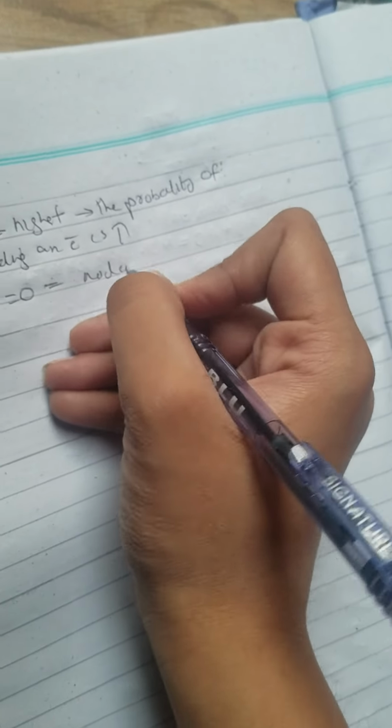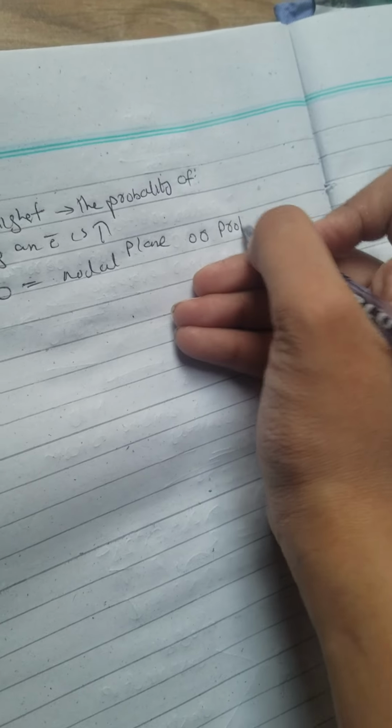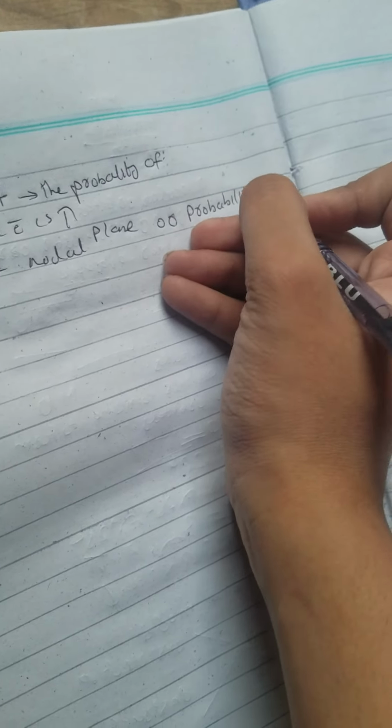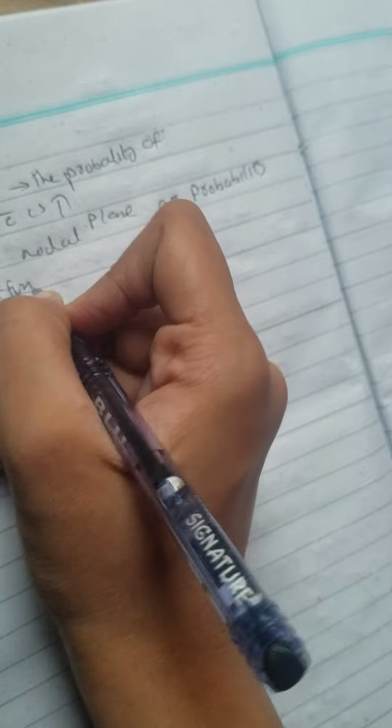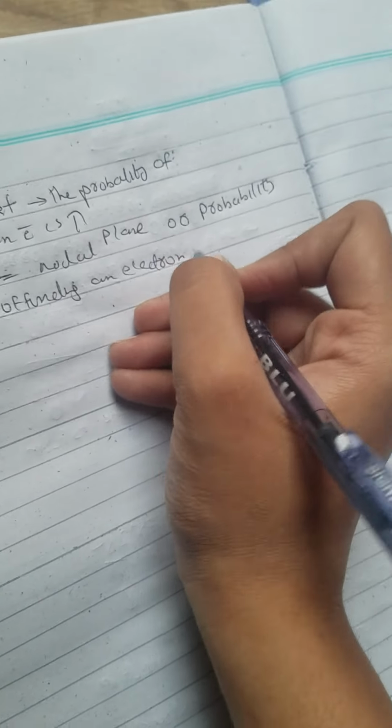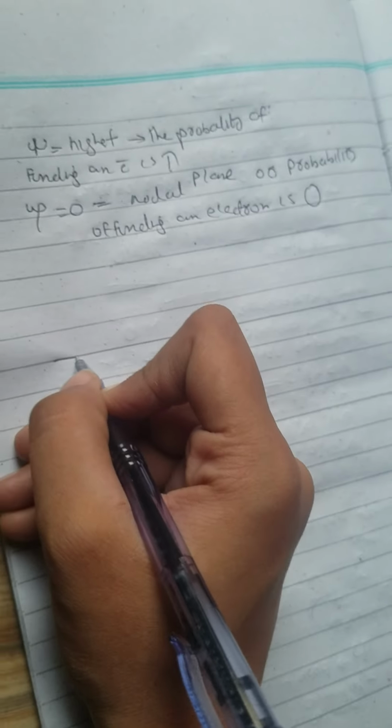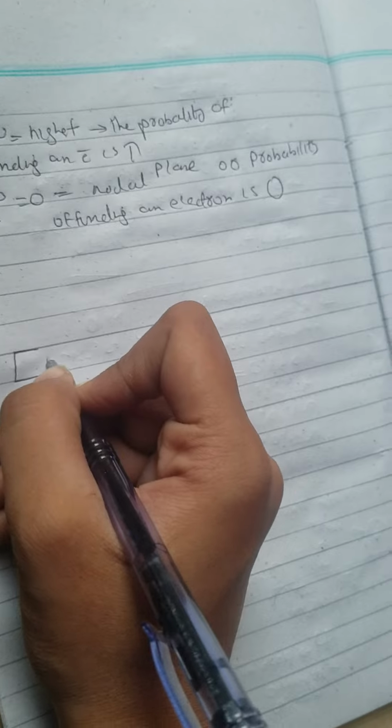When the value of psi is 0, it means a nodal plane, where the probability of finding an electron is approximately 0. For example, this is one atomic orbital.